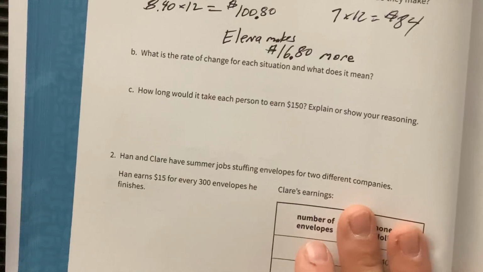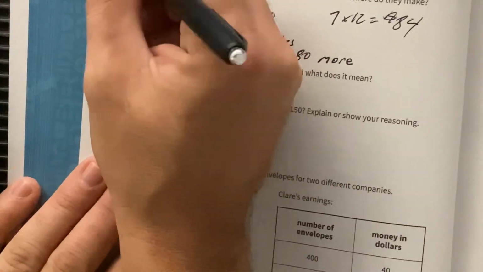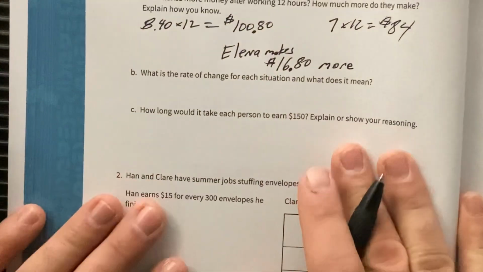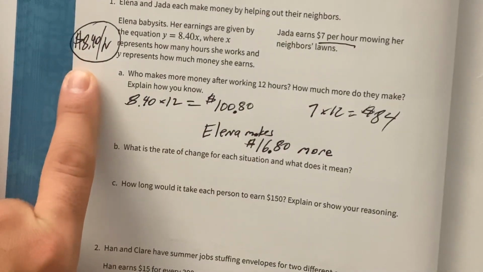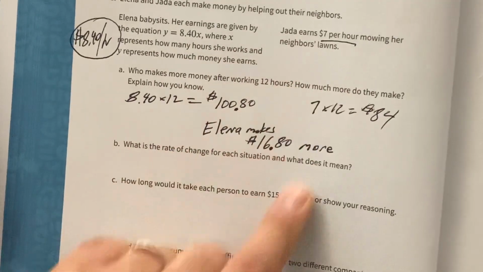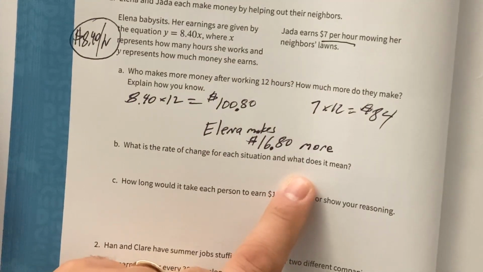What is it in each situation? What does it mean? We already answered that. It means Elena is making $8.40 per hour. That's the rate of change. Jada is making $7 per hour. That is Jada's rate of change. Okay, how much money you are making.